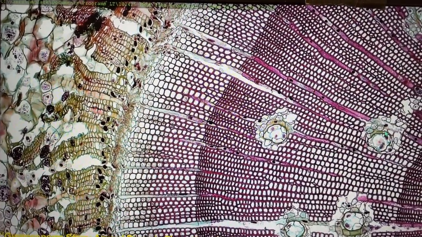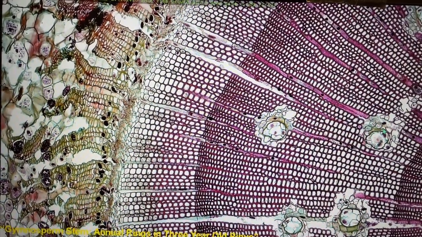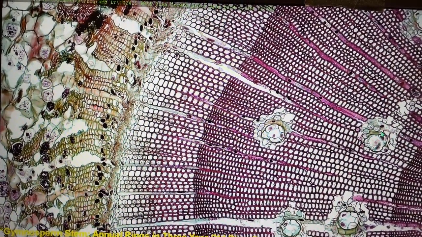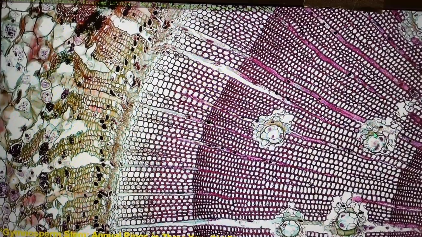So take, for example, this cross-section of a pine tree. As you can see, out in this region is where your cambium layer would be.